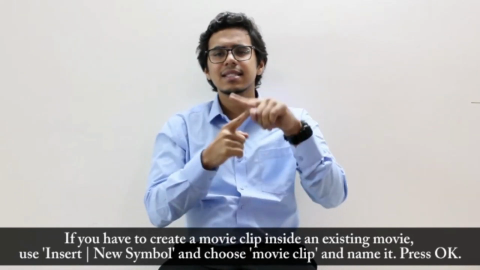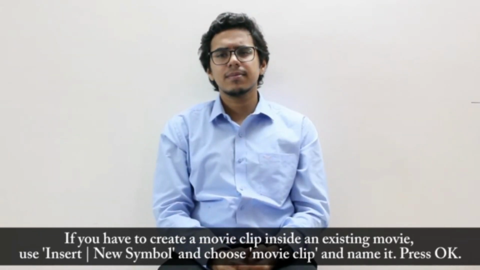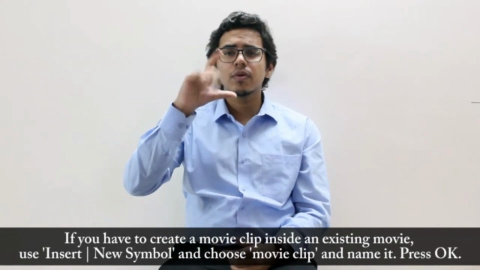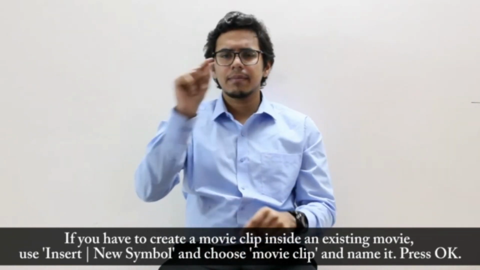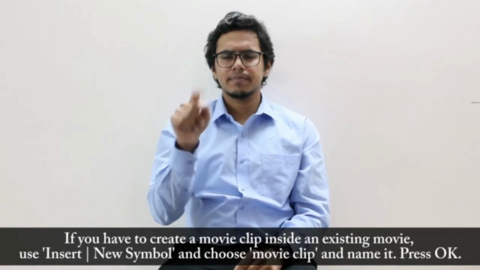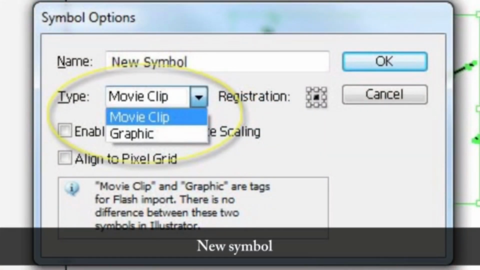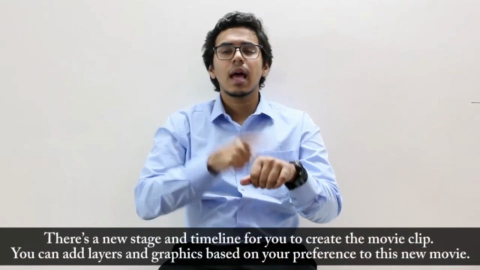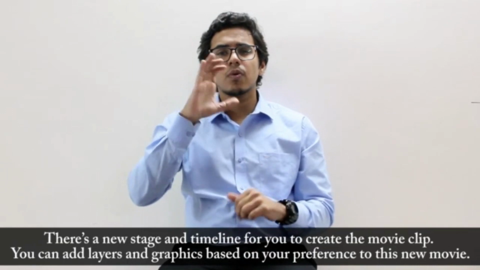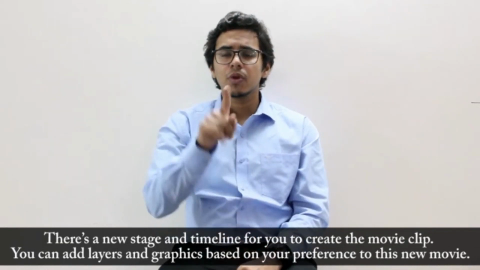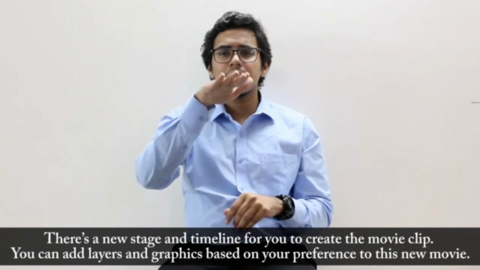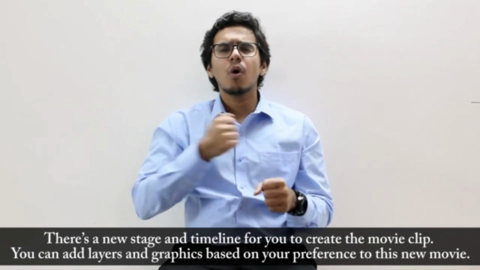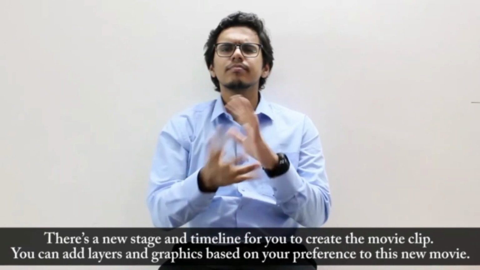If you have to create a movie clip inside an existing movie, use Insert New Symbol and choose Movie Clip and name it. Press OK. There's a new stage and timeline for you to create the movie clip. You can add layers and graphics based on your preference to this new movie.